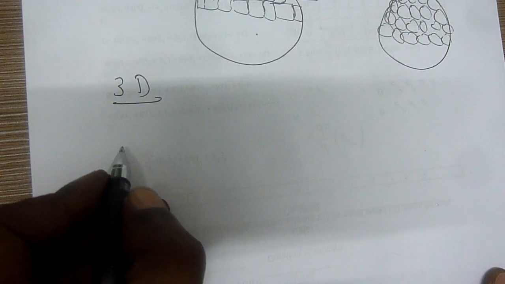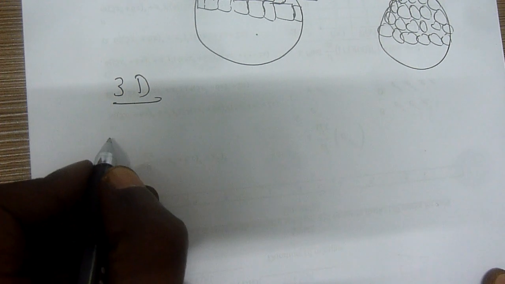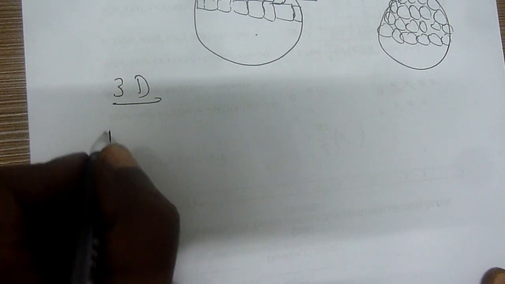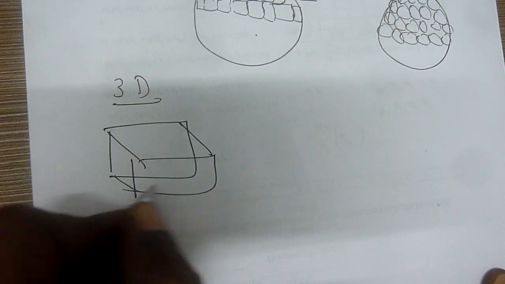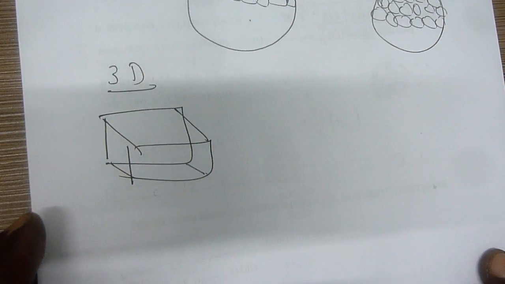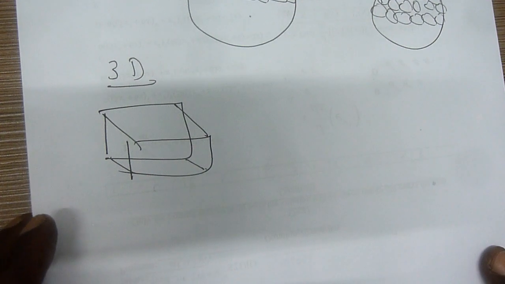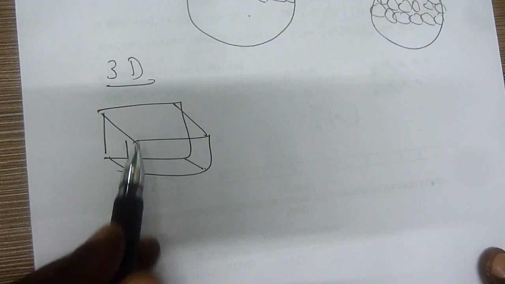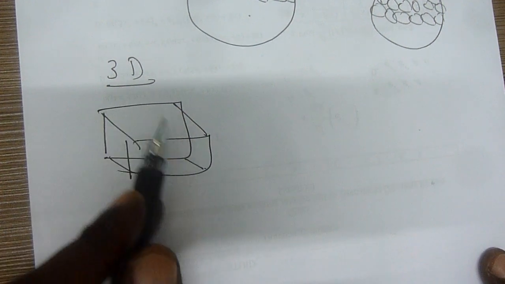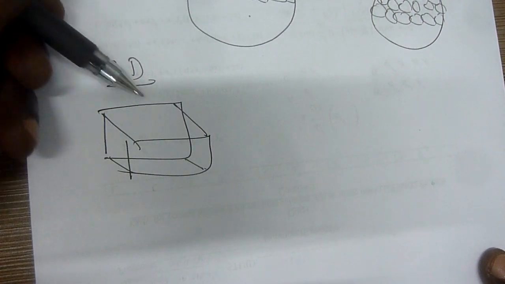Now looking at this, for example, I want to see this cubical object. What is the best way to see this object, to capture this? But still, we are very good, but we won't be able to see the back, the portion behind this cube.